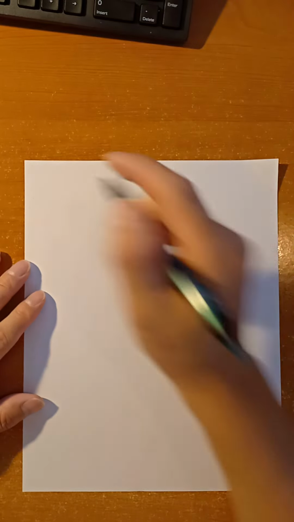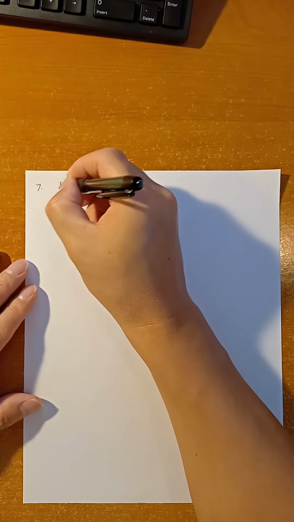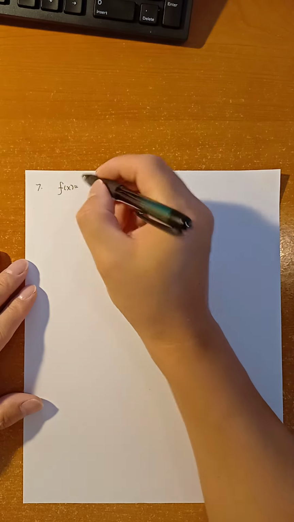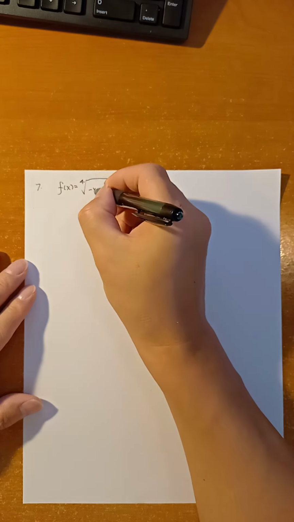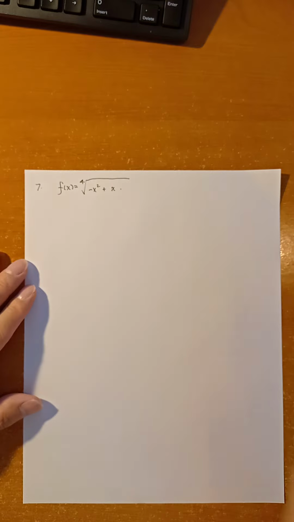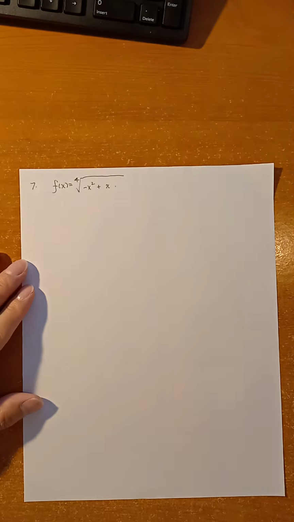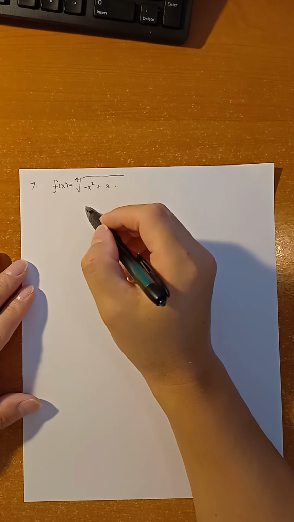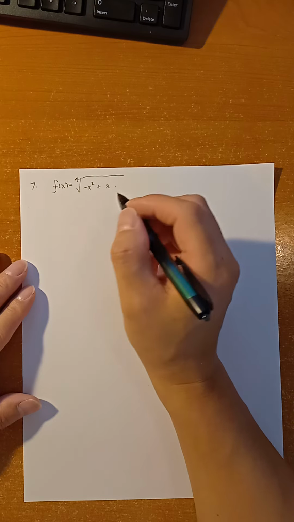Okay, problem 7. Determine the domain of the function. Here is a function f(x) equal to the 4th root of negative x squared plus x. We already discussed this in the section about the library of functions.